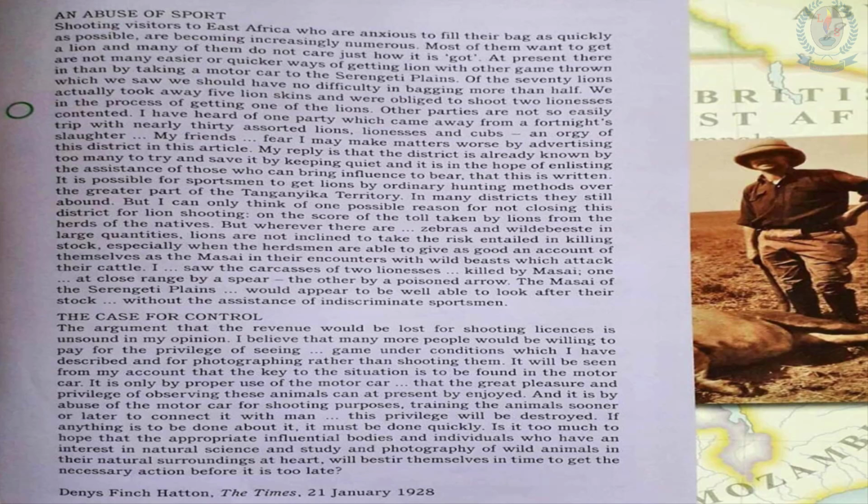Next sentence. But wherever there are zebras and wild beasts in large quantities, lions are not inclined to take the risk entailed in killing stock, especially when the herdsmen are able to give as good an account of themselves as the Maasai in their encounters with wild beasts which attack their cattle. When the zebras and other wild animals are in large numbers, lions normally hesitate to take the risk of killing stock. Why is that? Because they are in large quantities.